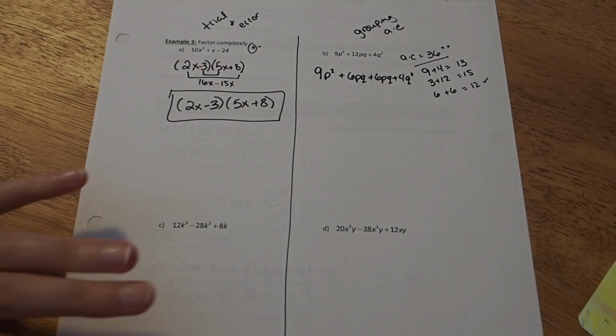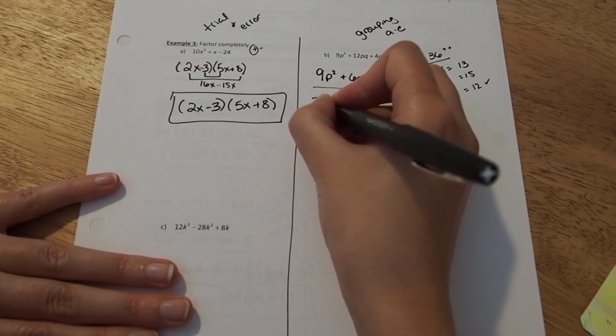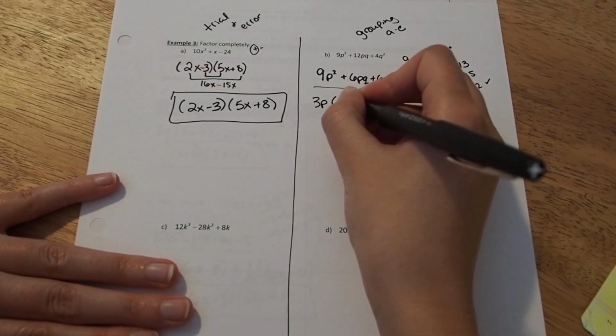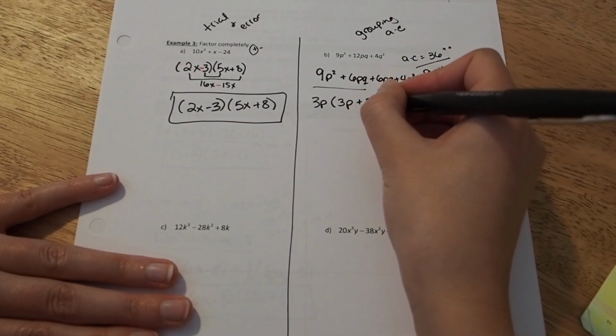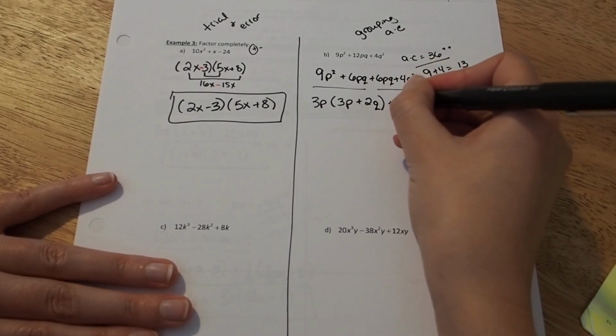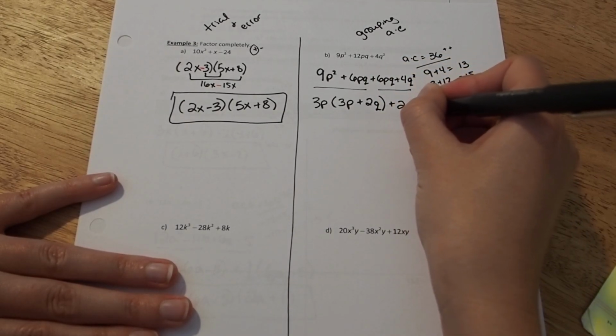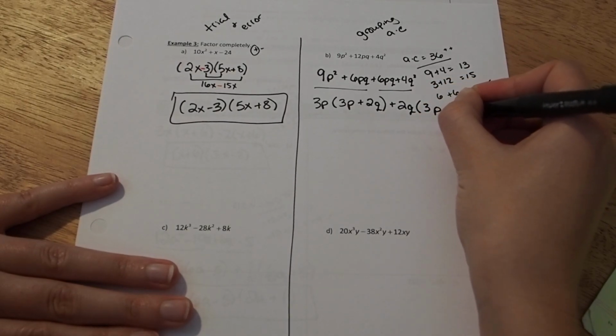Then we're going to group. So the first two terms can both be divided by 3 and p. So I'm going to take 3p out. I'm going to be left with 9 divided by 3 is 3, so 3p, plus 6 divided by 3 is 2p taken out, so just q left. Plus, next two terms, you can divide them both by 2, and they both have a q. Divide the 2q out, you're left with 3p plus 2q.